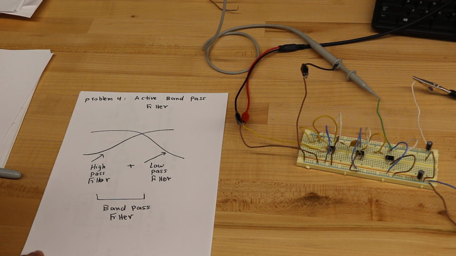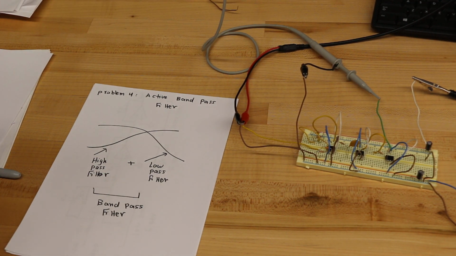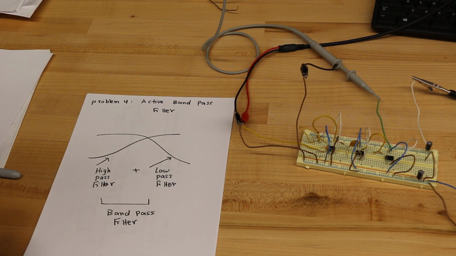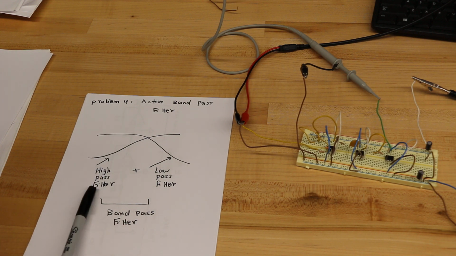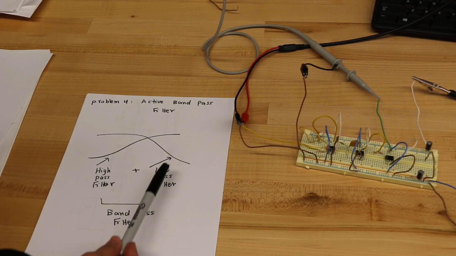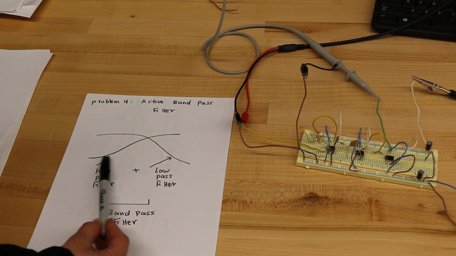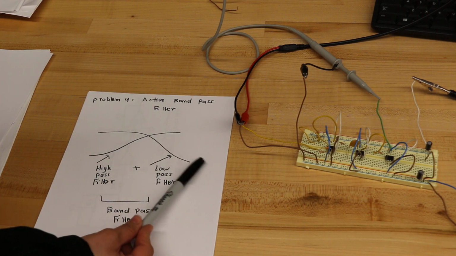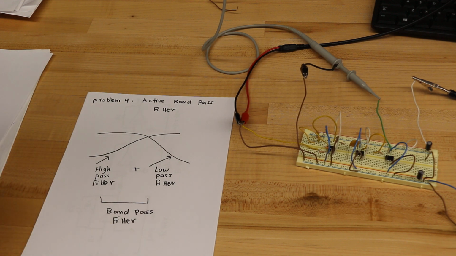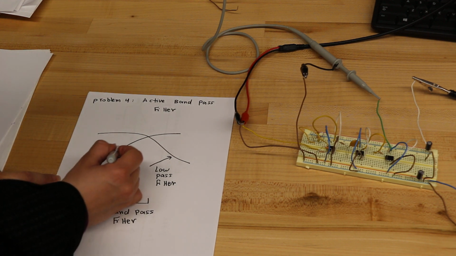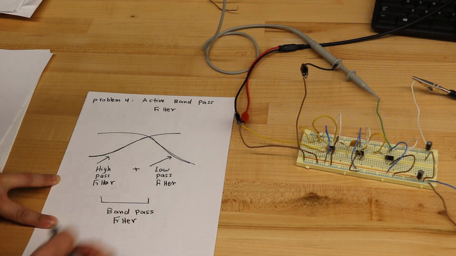So for the fourth problem, it's about the active bandpass filter. So how can we form a bandpass filter? We can use a high pass filter in series with a low pass filter. This is the frequency response for the high pass. This is the frequency response for the low pass, and here this is the band pass.